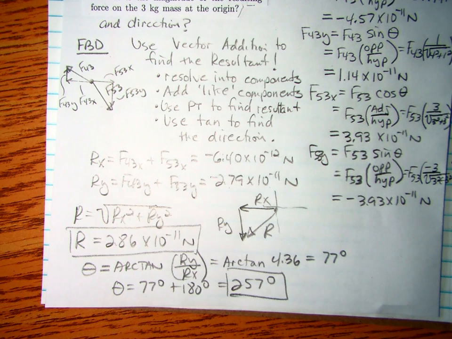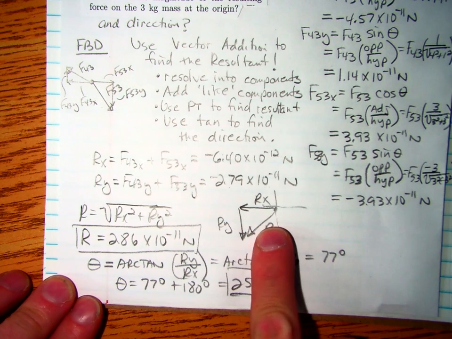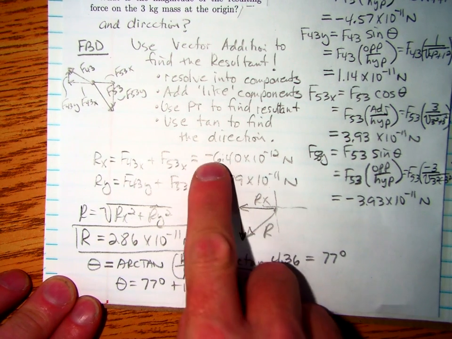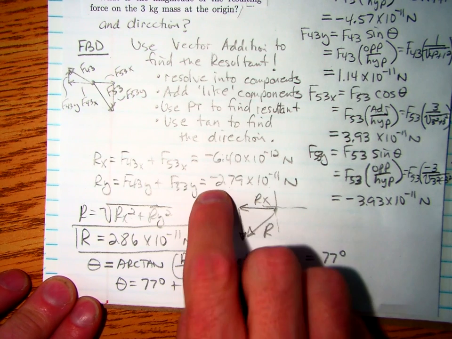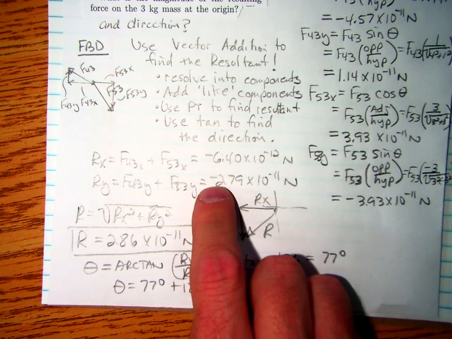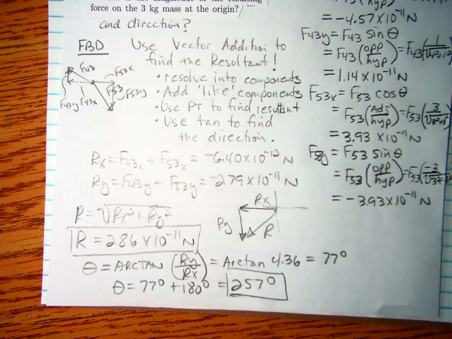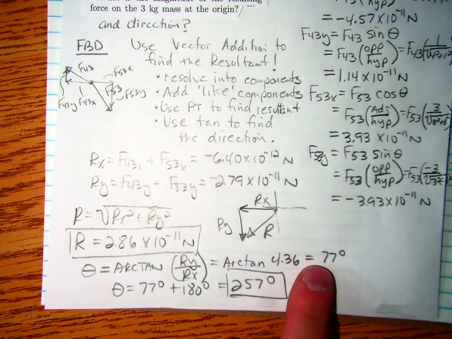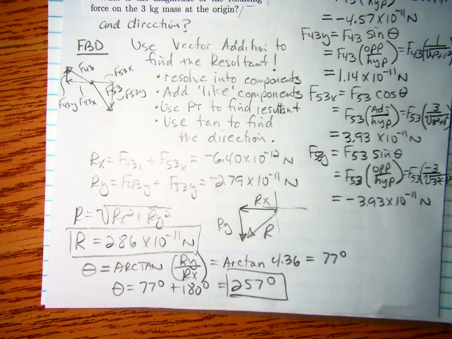Yeah? So how did you determine that you needed to add the 180? Because I looked at the picture and I looked at the sign of my x and y value. The sign of my x and y value are both negative, therefore it belongs in the third quadrant. 77 degrees is in the first quadrant, so I add 180 to it. It's always opposite. It's either correct or opposite. How'd you do that?